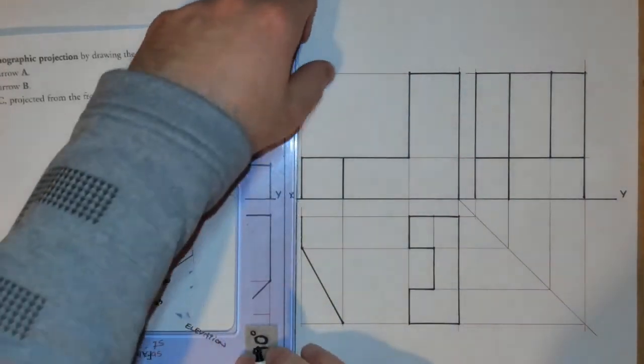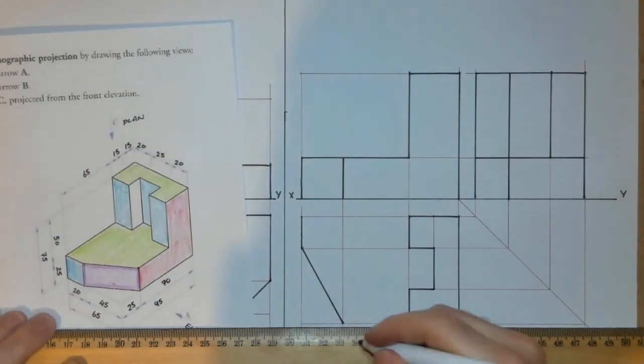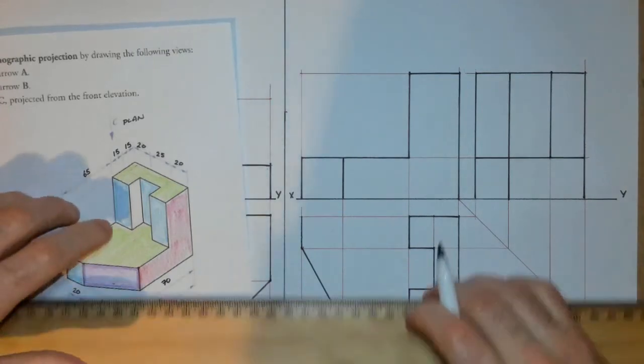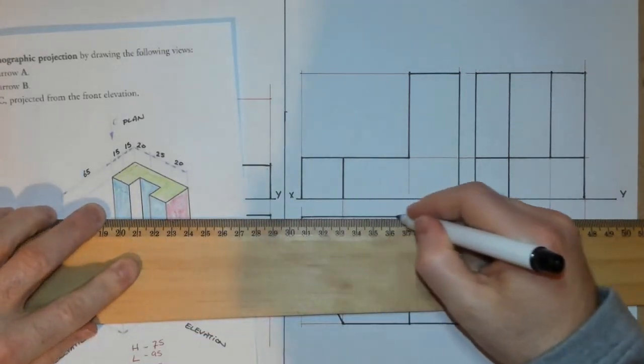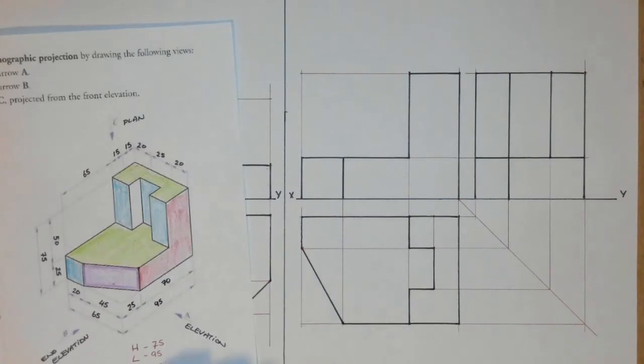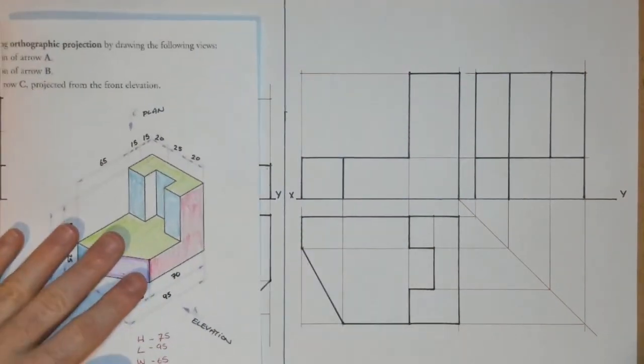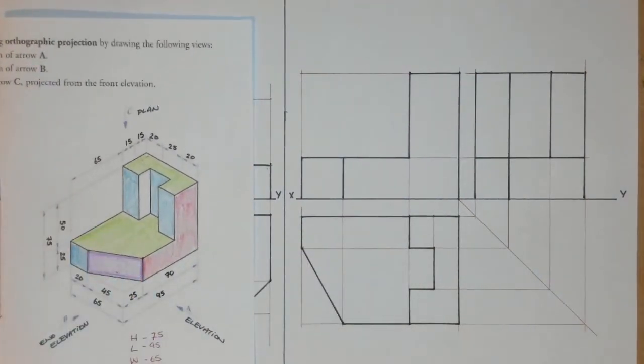So there's that bit done. And finally, heavy this. And there we have it. There's our platform for our green surfaces. Okay. Now we are 95% done.